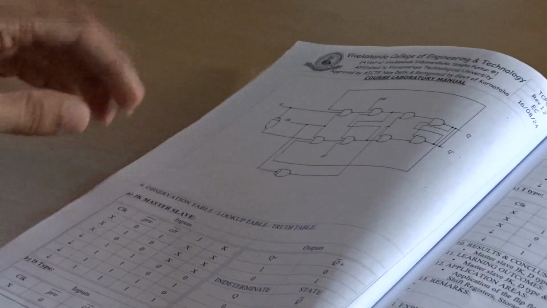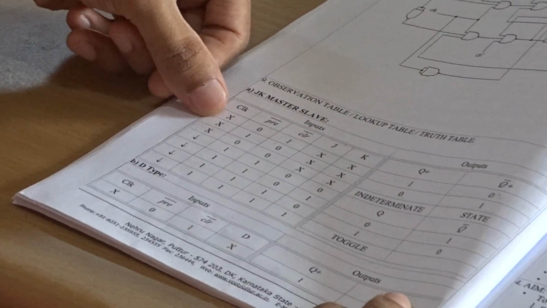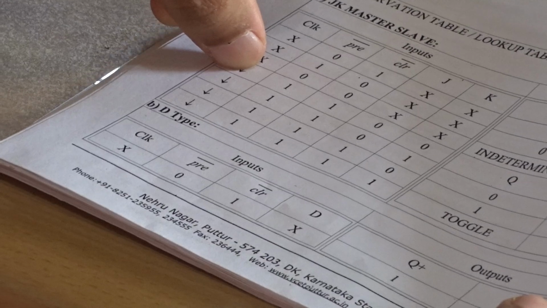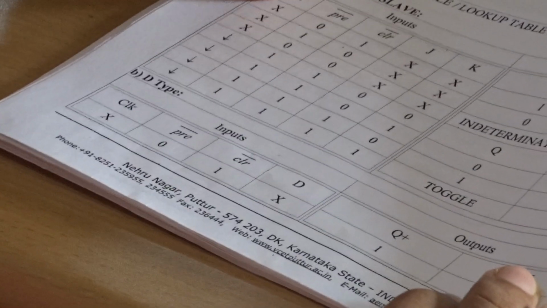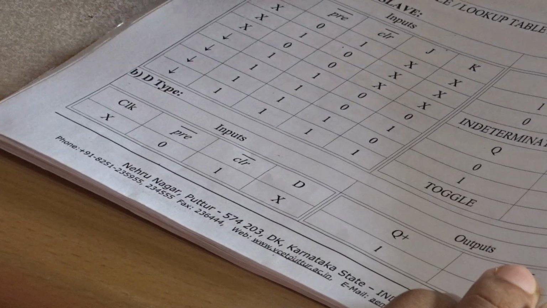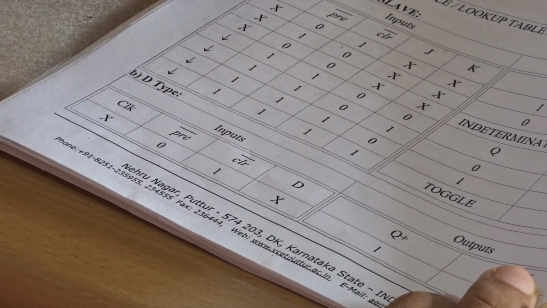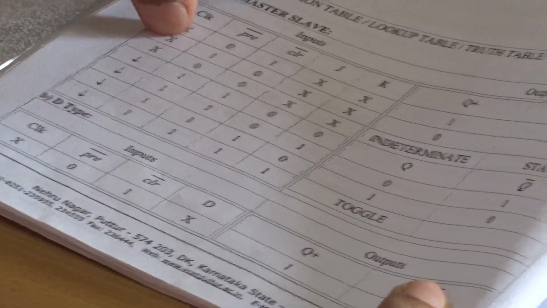First I will show the truth table of the JK flip-flop. You can observe the truth table here. Suppose the clock is a negative edge triggered clock, or falling edge of the clock. Here we are considering the negative pulse clock. We are not going to consider the other case, so that's why they have written it like this in the truth table.